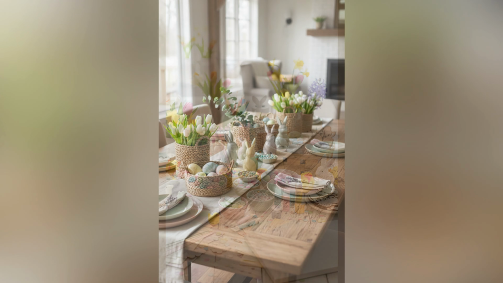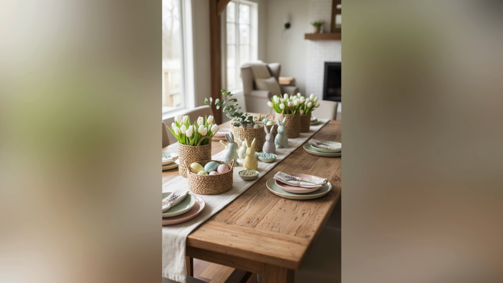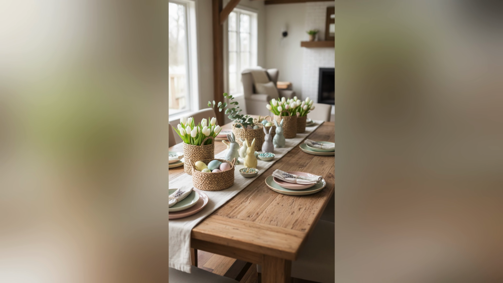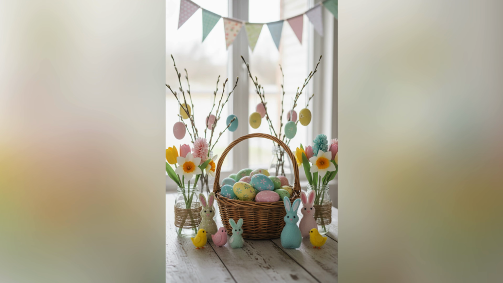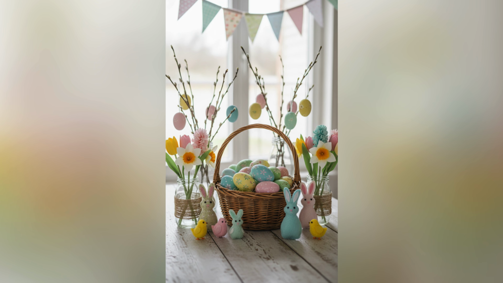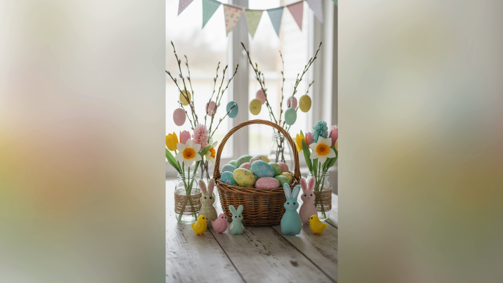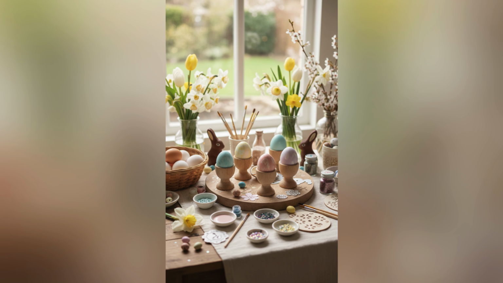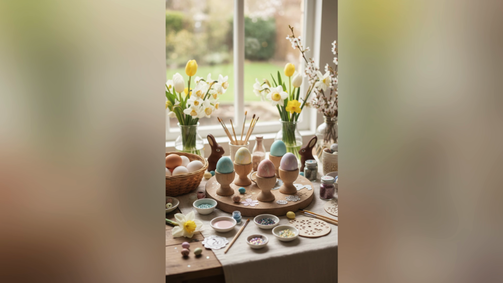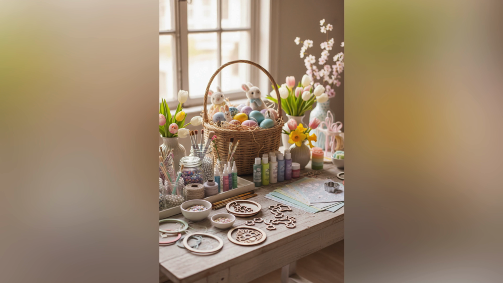An Easter party isn't about perfection. It's about joy, warmth, and togetherness. With the right theme, thoughtful decor, and engaging details, you can create a celebration that feels effortless and unforgettable. Start small, stay creative, and let your Easter party reflect the happiness of the season.